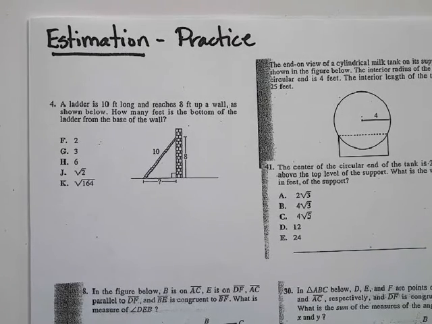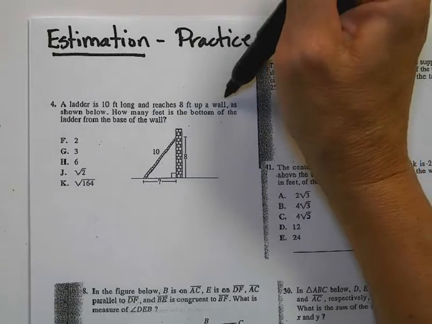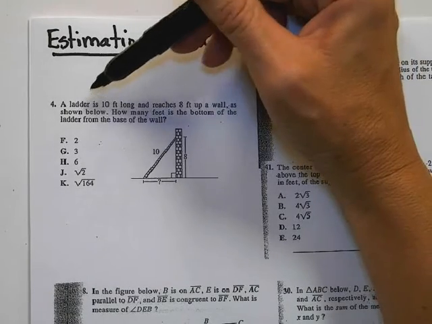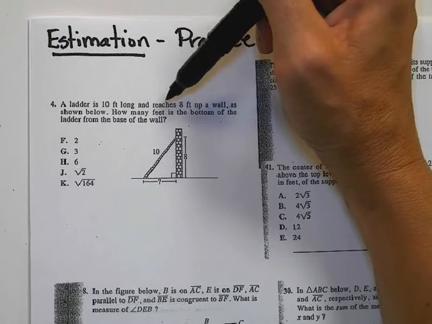I'll do it the correct way just so that you see the math, and then also I'll do it the estimating way. So if we forget our math, then what are we going to do? Just skip the problem? No, we're not going to skip the problem. We're going to be able to figure it out based on estimating. So it says a ladder is 10 feet long and reaches 8 feet up a wall, as shown below. How many feet is the bottom of the ladder from the base of the wall?